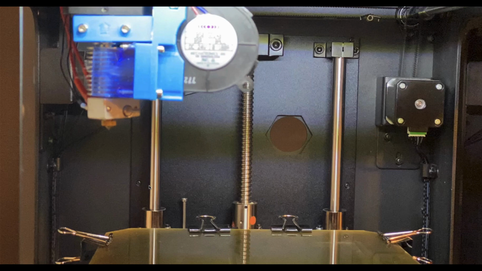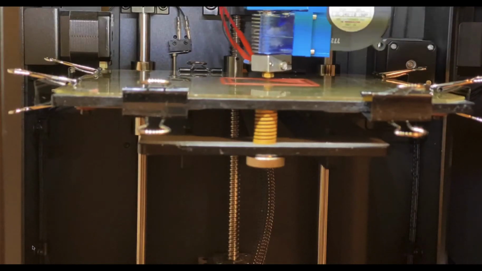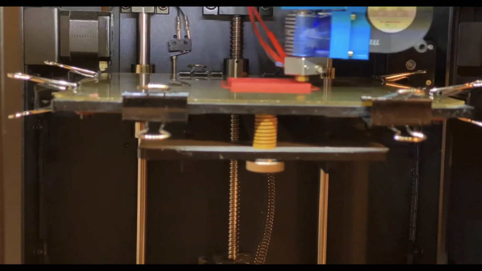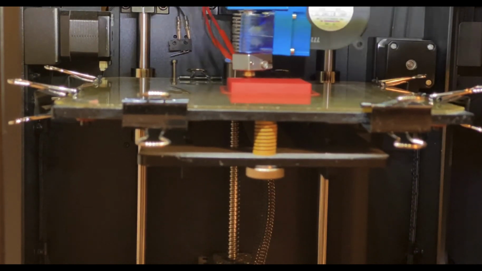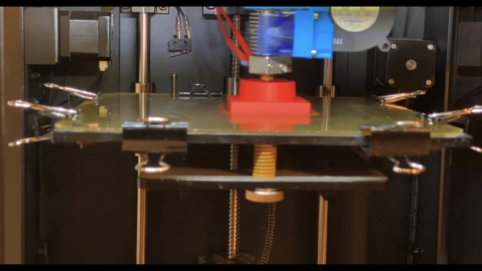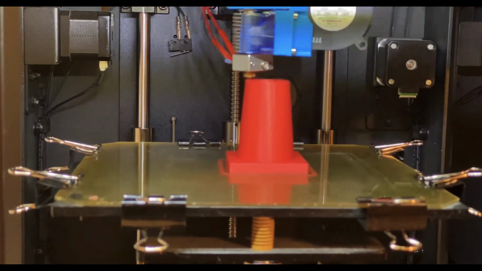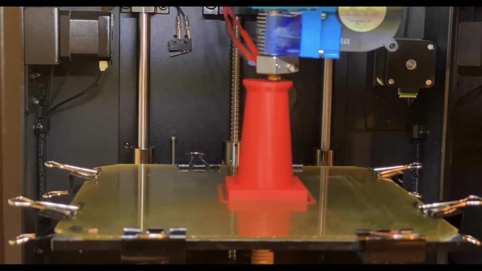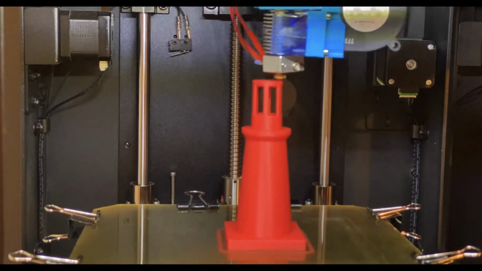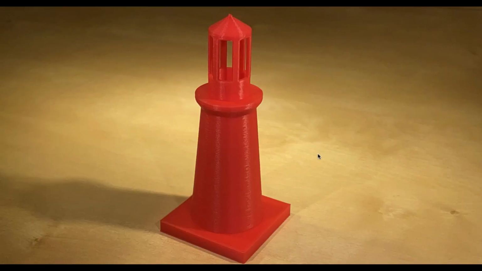Okay, here we are at my Monoprice Ultimate printer, and this here is a time-lapse video, so it covers about 2 hours and 20 minutes maybe, and it will just show you now how this Lighthouse prints. Let's do it. I'm sorry that the video was a little bit out of focus.